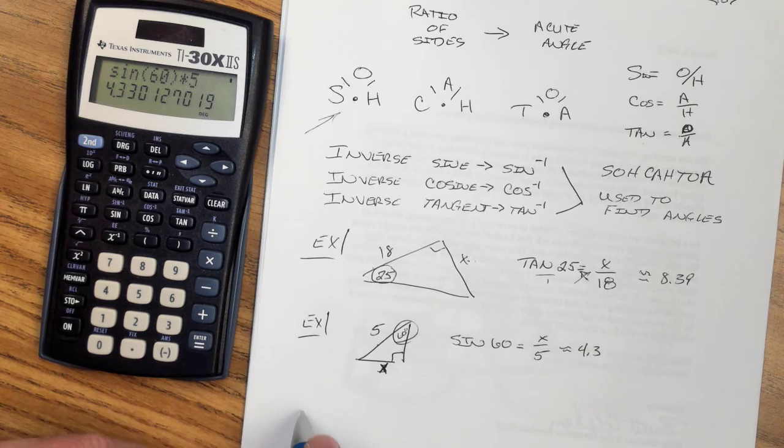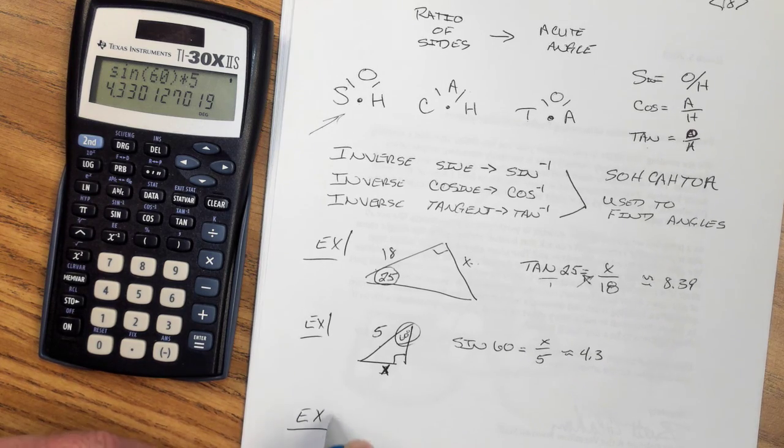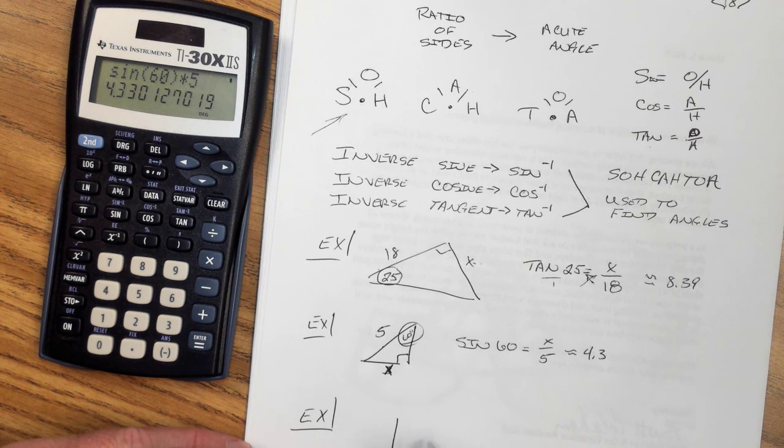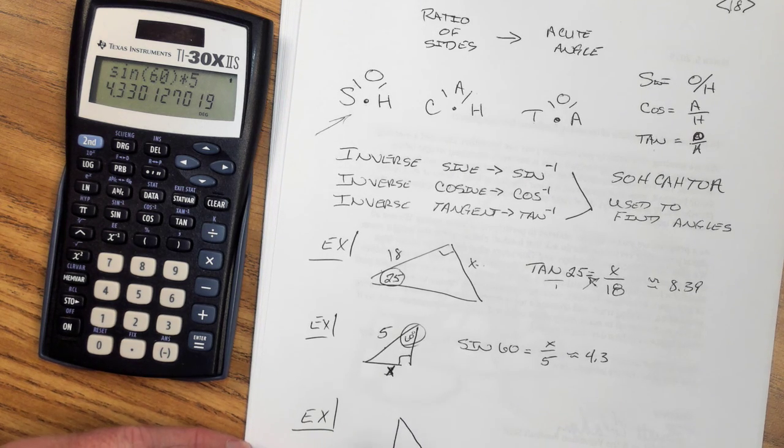All right, final example for the triangle in terms of finding sides. This time, let's go here.